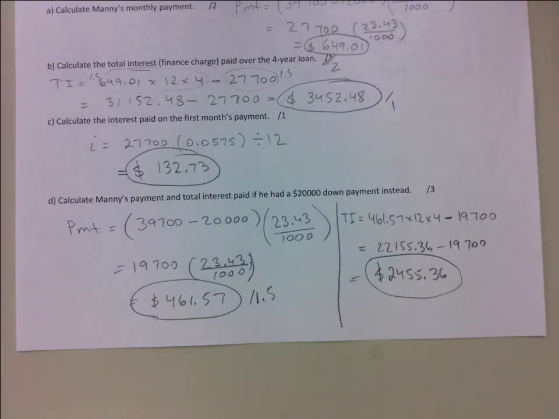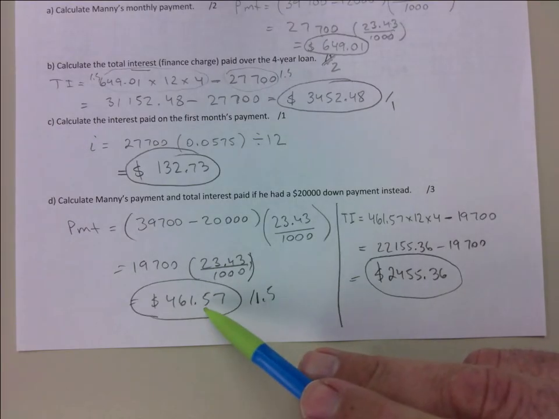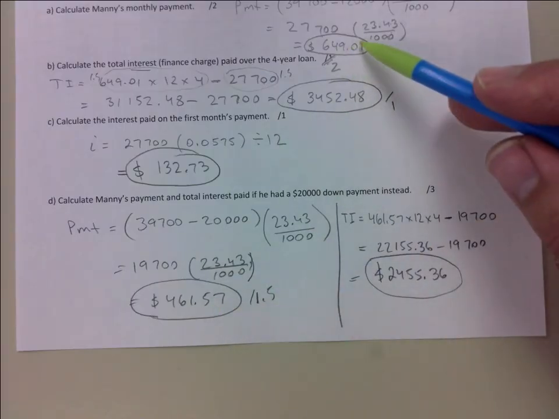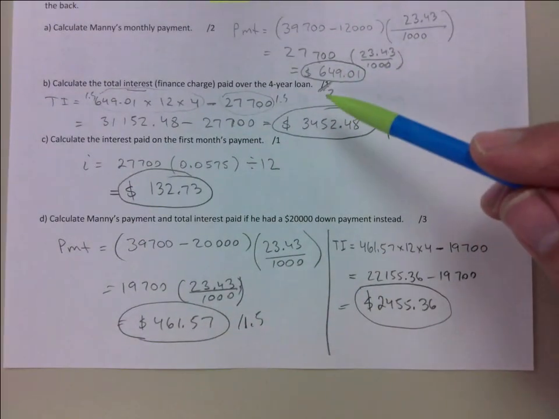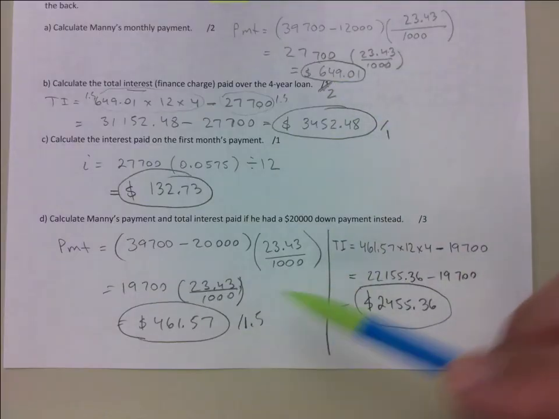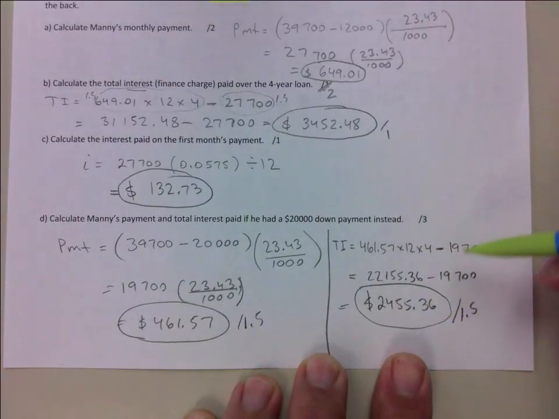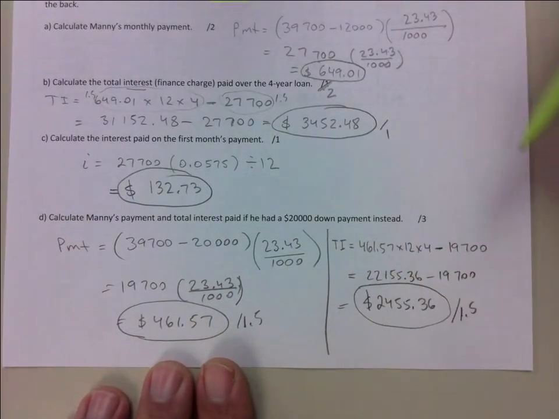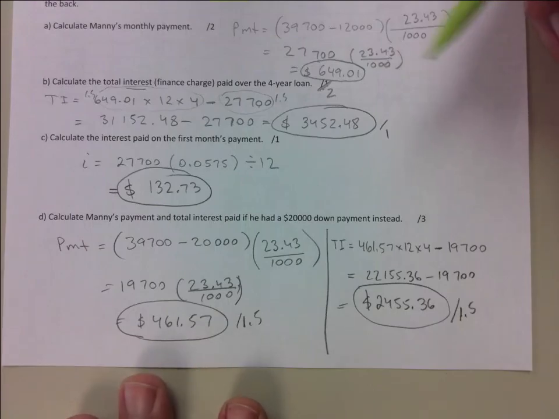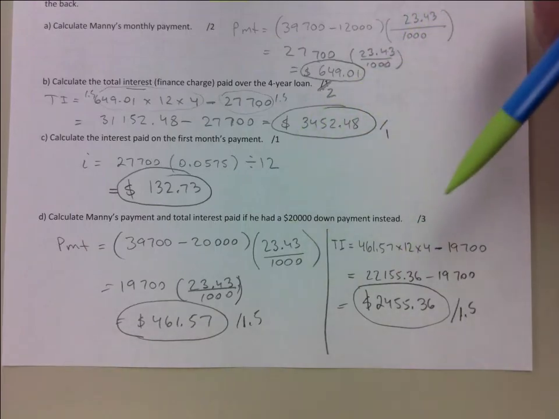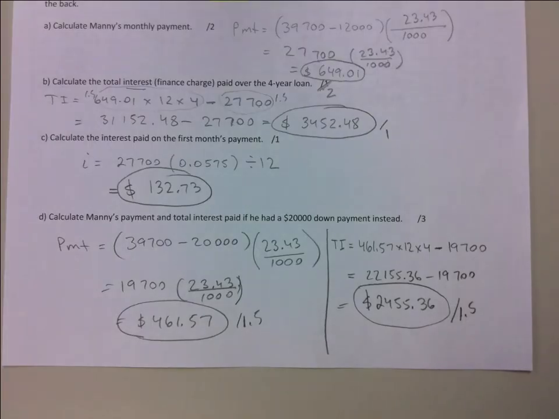Okay, and your payment went down, right? You used to have a $649 a month payment. Now it came down to that. So this is also 1.5. So 1.5, 1.5. Okay. I would say if you did a significant amount of work, you get at least 1 out of 3. Even if it's not jiving. If you did work there, I'll give you 1 out of 3 today.